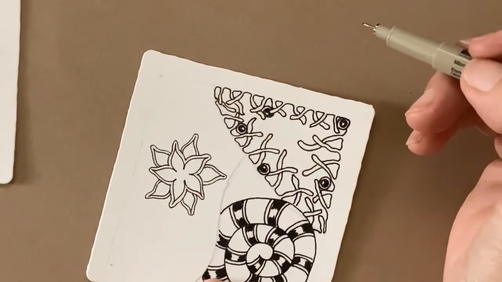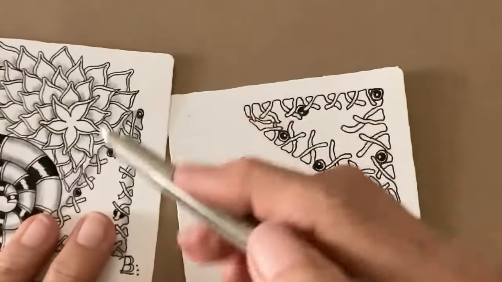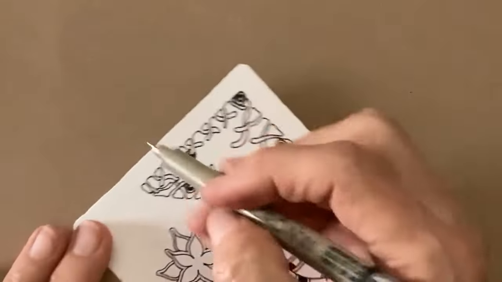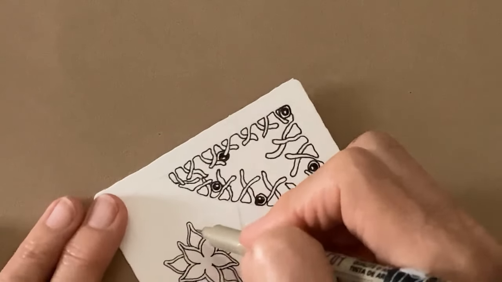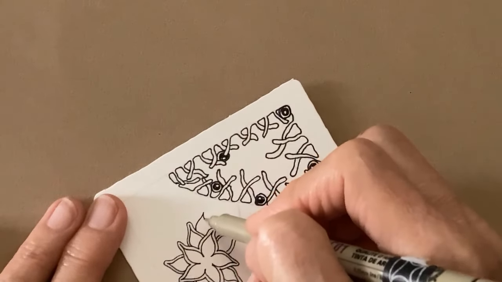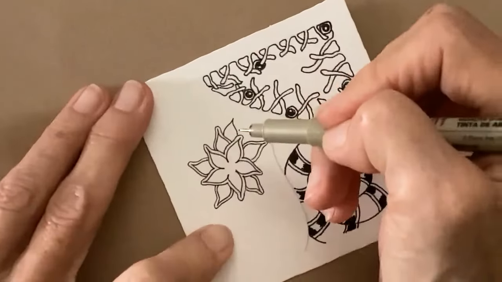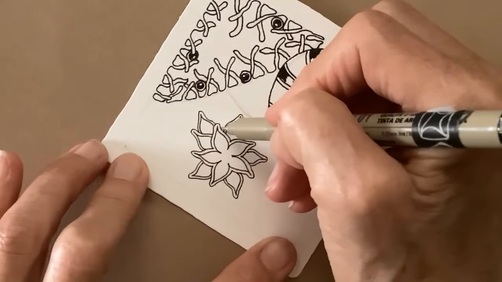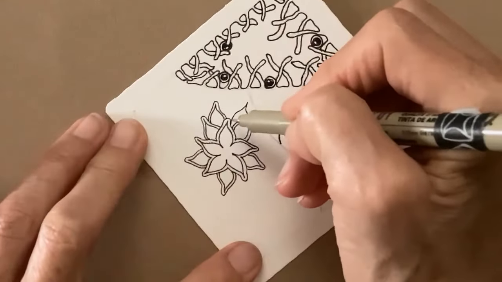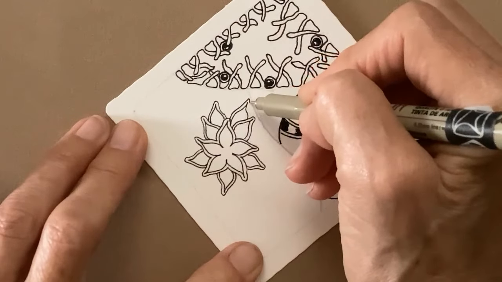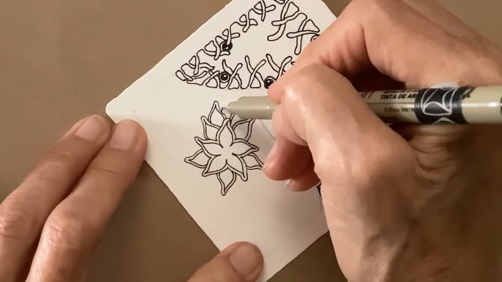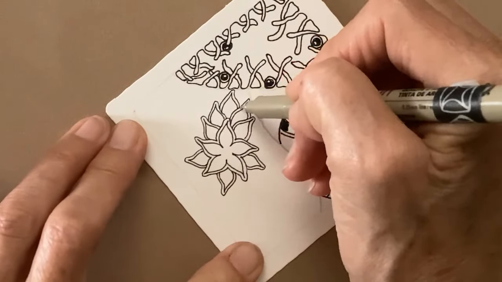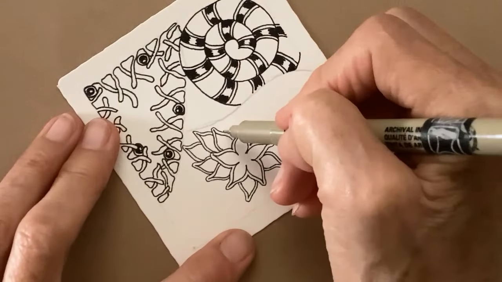Okay, so now we have that all the way around. And we just keep going. Just keep adding more little petals. Now, not necessarily right above this one. You could add one here. And then add another one here. And then while you're here, add another one. And then come to this side.